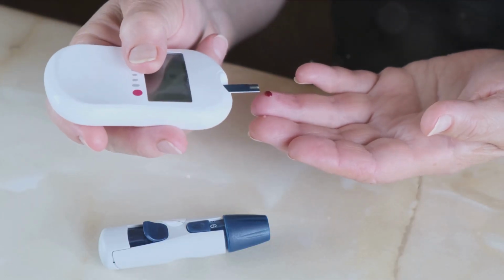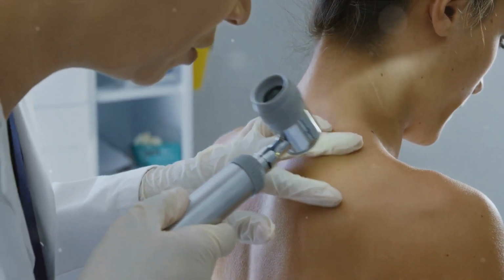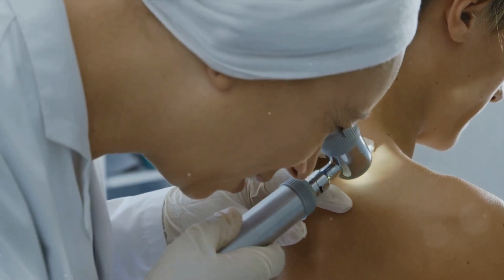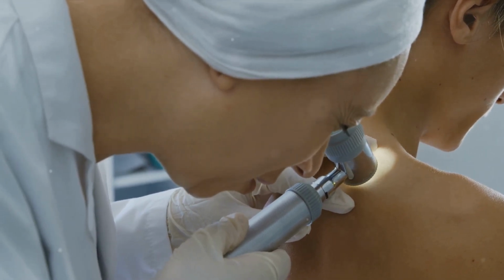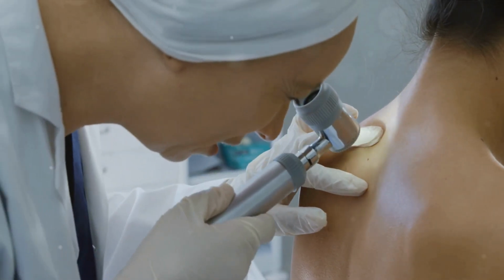Now let's talk symptoms. Unfortunately, insulin resistance often doesn't show any clear signs until it's well advanced. Some people, however, may notice conditions associated with insulin resistance, such as darkened skin patches, often seen on the neck or in the armpits, a condition known as acanthosis nigricans.